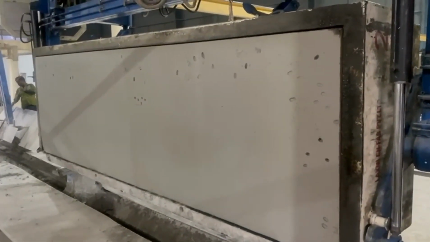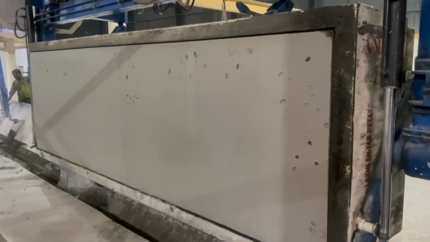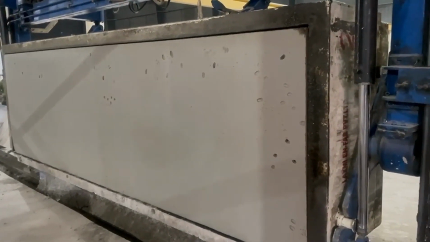The cake is soft enough so that it can get cut, yet hard enough to get demolded.